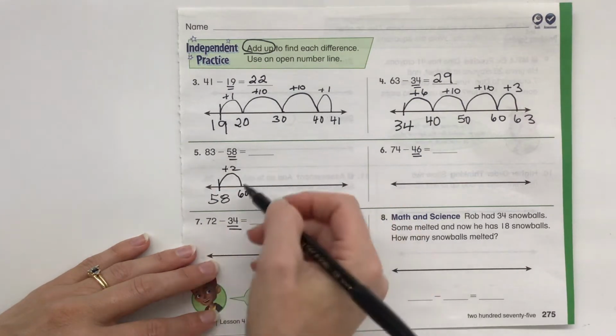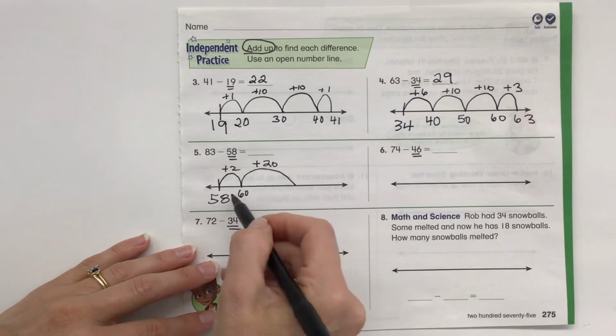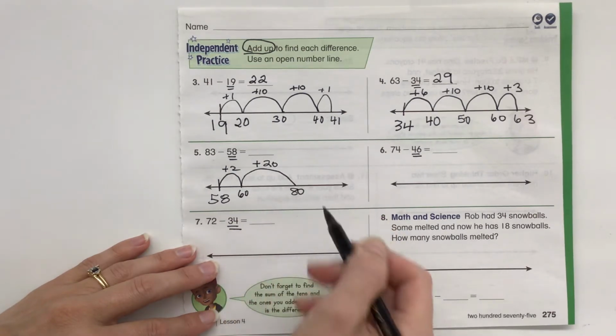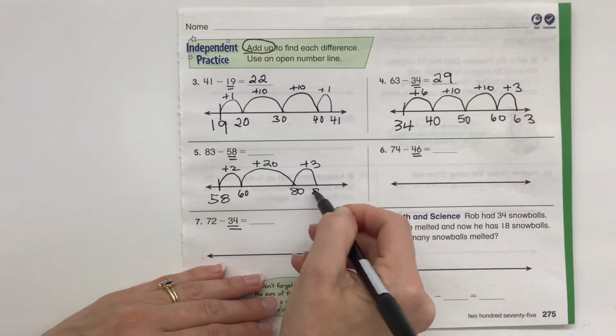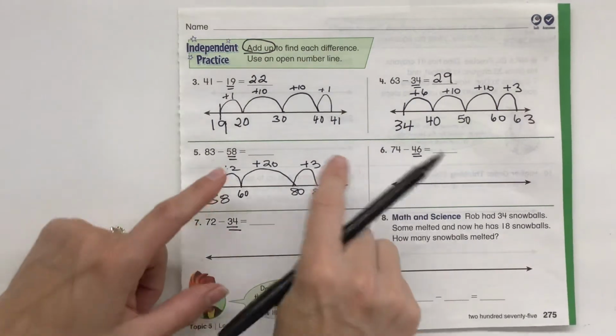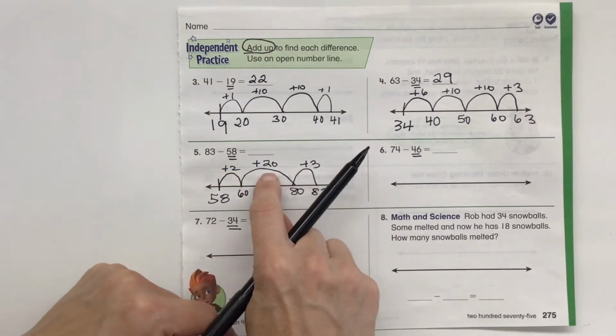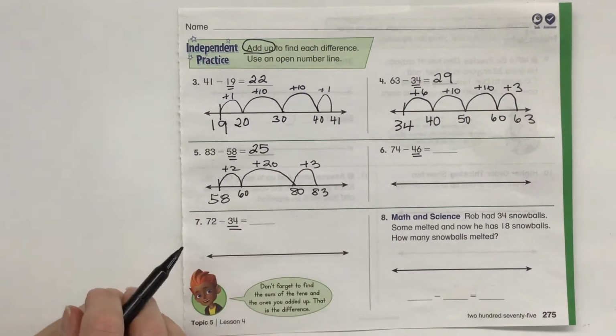Now I need to get to 83. So from 60, I'm going to do a hop here of 20 because I know that 60 plus 20 is 80. And then 80 plus 3 gets me to 83. Then I'm going to add at the top. 20. Well, look at this. 2 plus 3 is 5. 5 plus 20 is 25. So we know that our difference is 25.